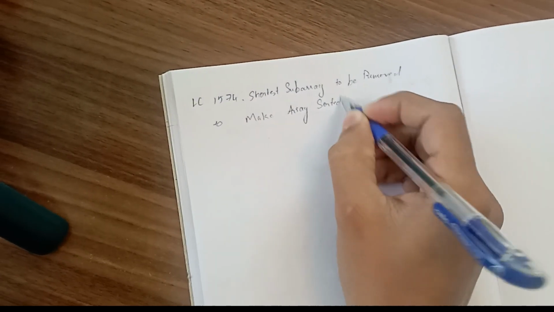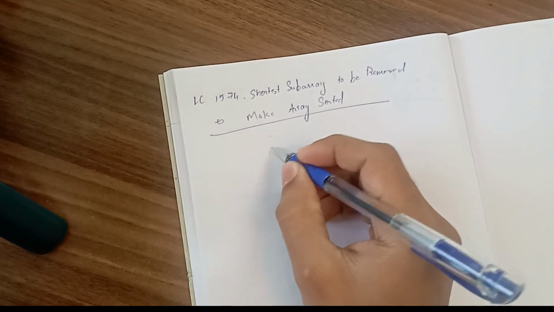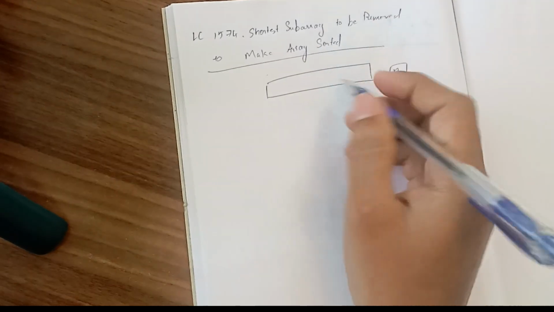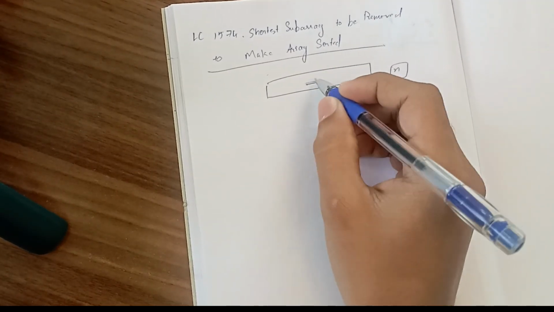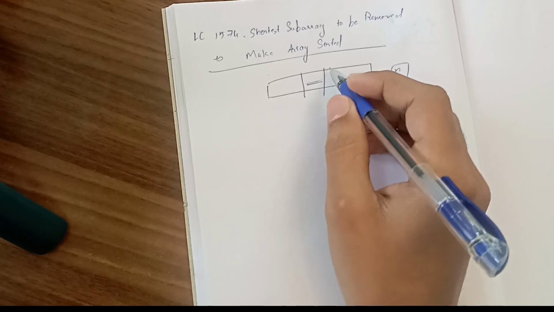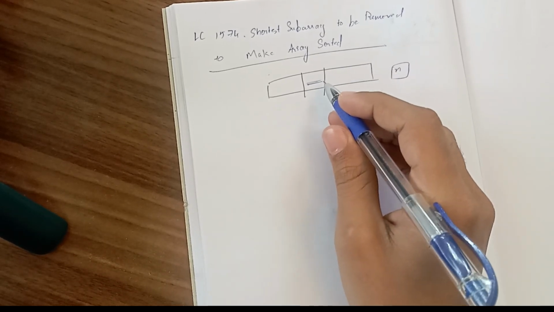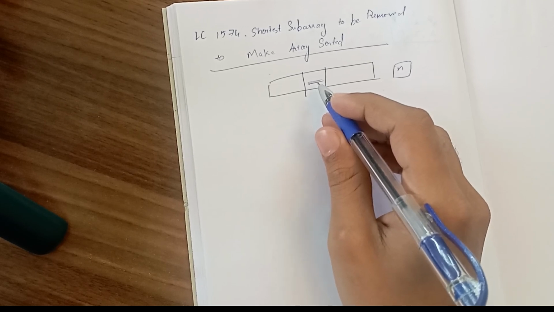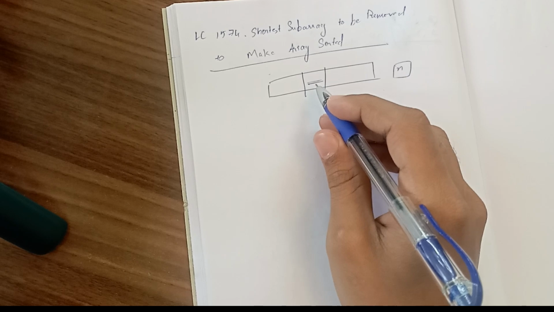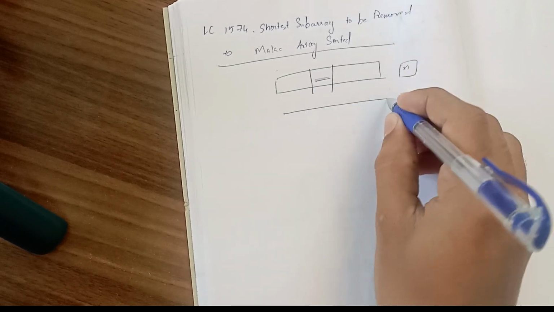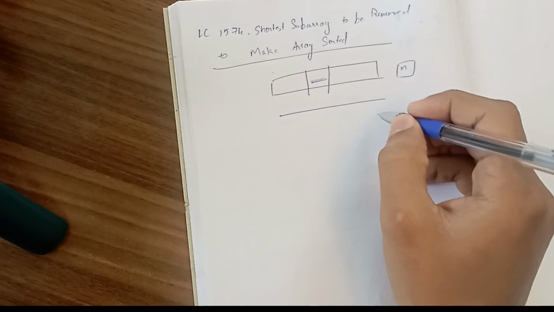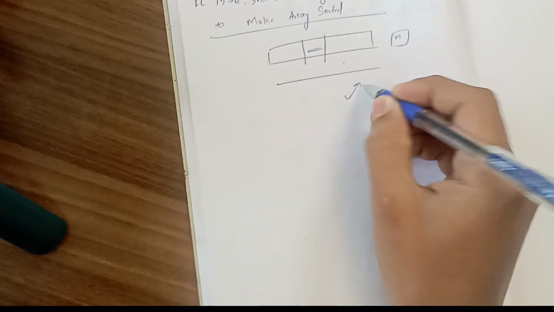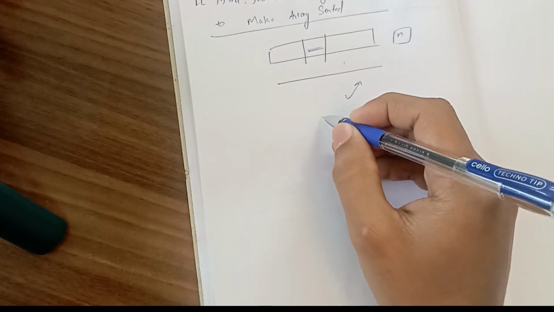to make the array sorted. So in this question we are given an array of length n. We need to remove the shortest subarray, which can be empty, such that the remaining array is non-decreasing. That means it can be strictly increasing or it can be equal.